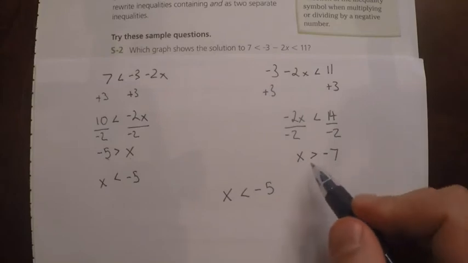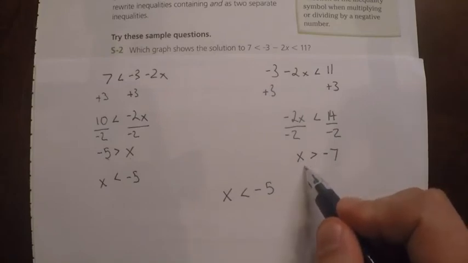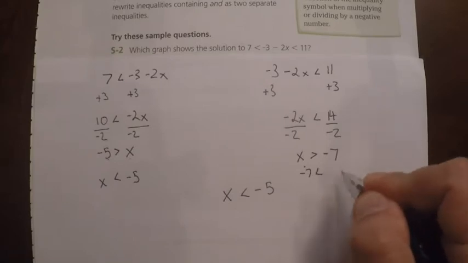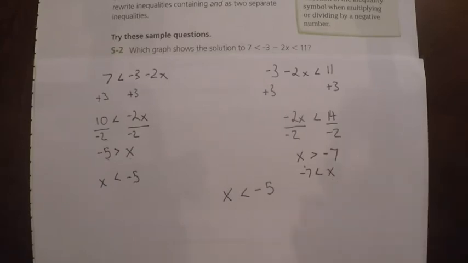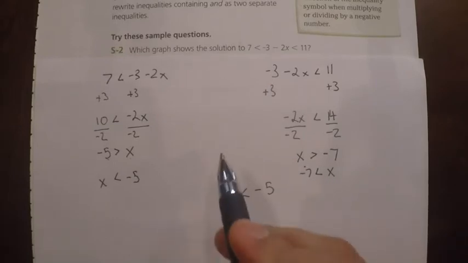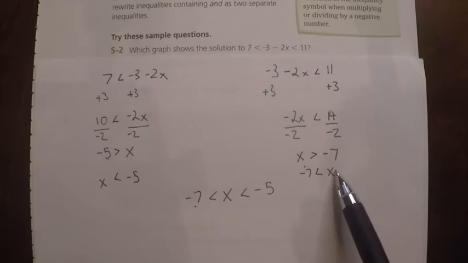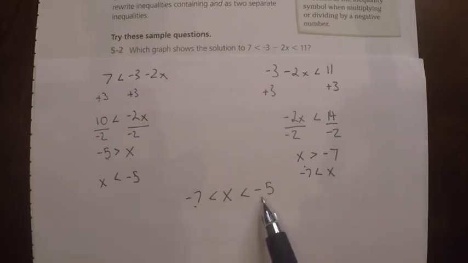And then what we're going to do is do the same thing over here, but flip this one. So that we have -7 is less than x here, right? Because we want our x to be in the middle. So we have our smaller number, -7 here. Our symbol is still facing that x, still opening up to that x, and then we have less than -5. So x has to be in between -7 and -5.